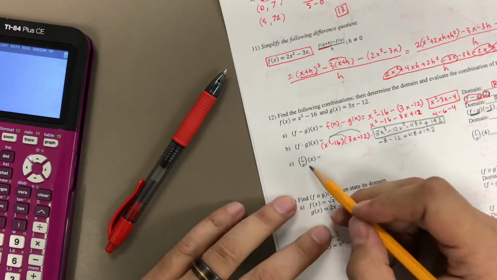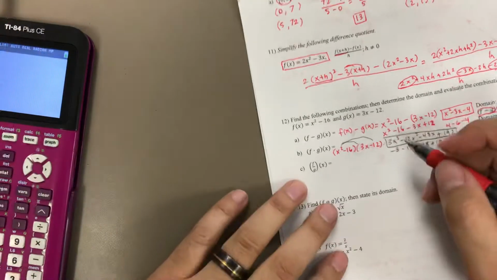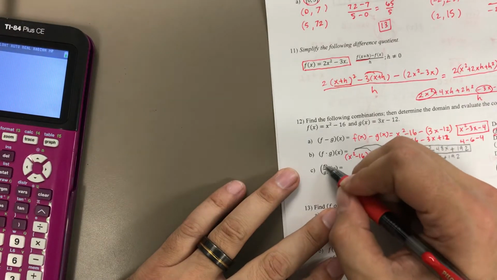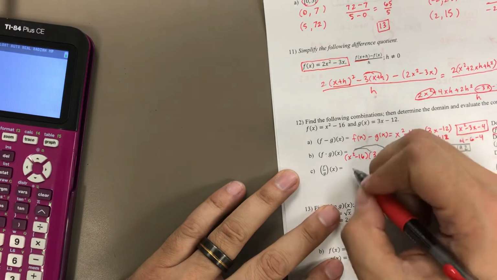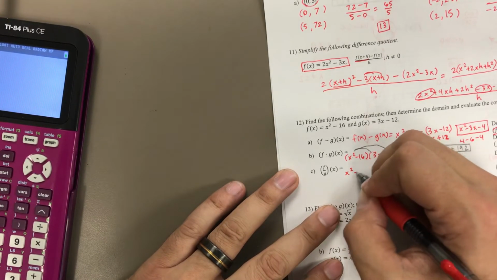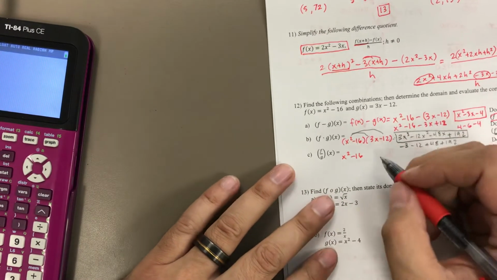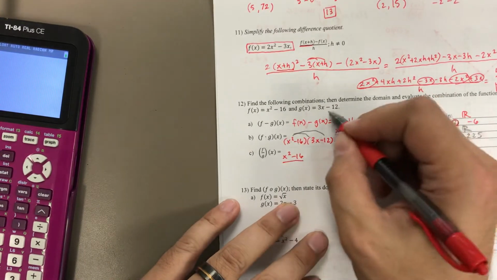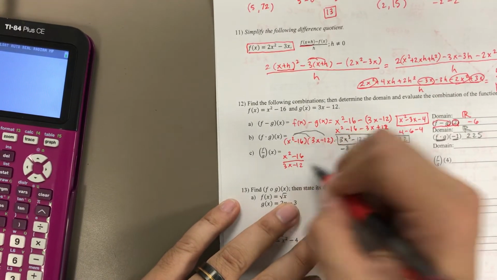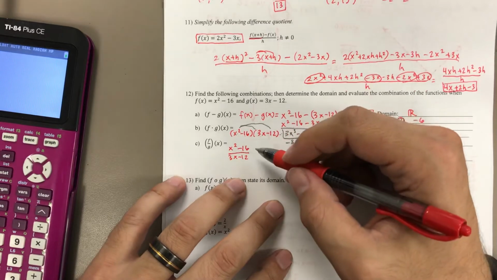All right, now let's take a look at this one. So I'm going to move over to my red pen again. This says take the f function and divide out the g function. So I'm just going to put those two on top of each other, x squared minus 16 on the top because that's the f function, and then 3x minus 12 in the bottom. That's my g function.